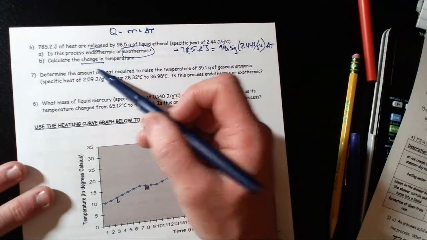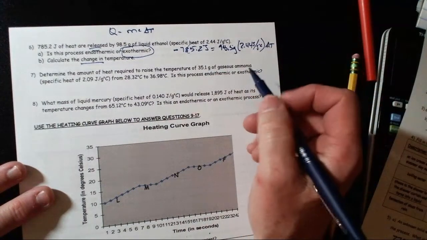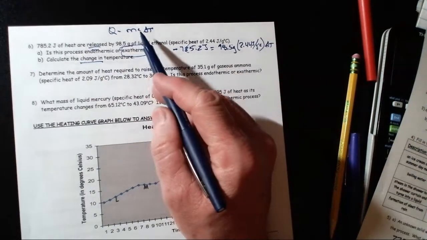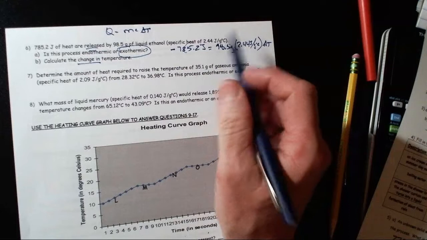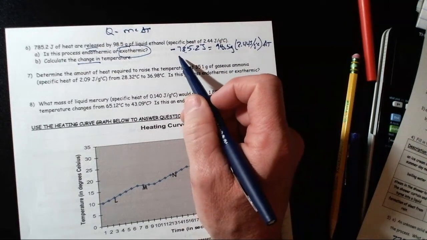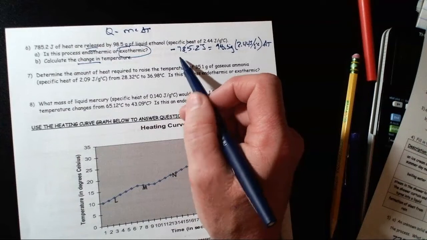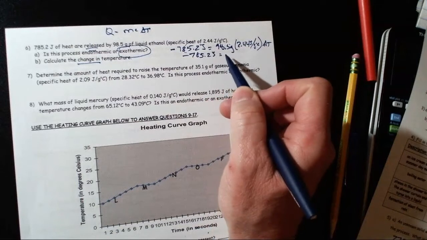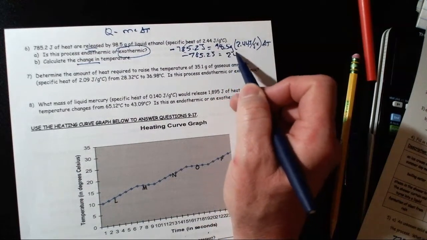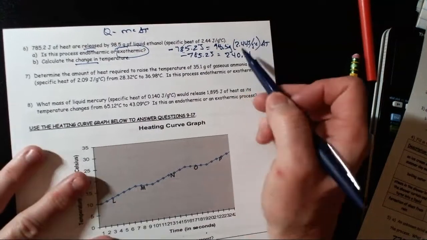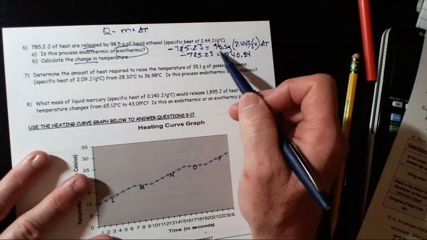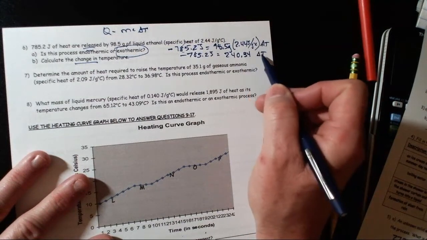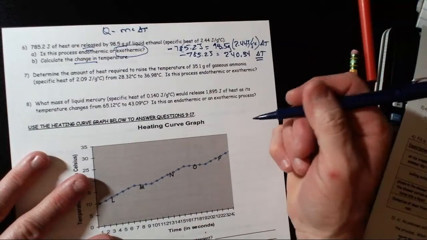Now, going on to B, calculate the change in heat. So we have Q is equal to MC delta T. We've plugged in everything here. What we have then is negative 785.2 is equal to 240.34, and I got that simply by multiplying this 98.5 times 2.44 to give me this, and of course times delta T, because this is what I'm trying to solve for.